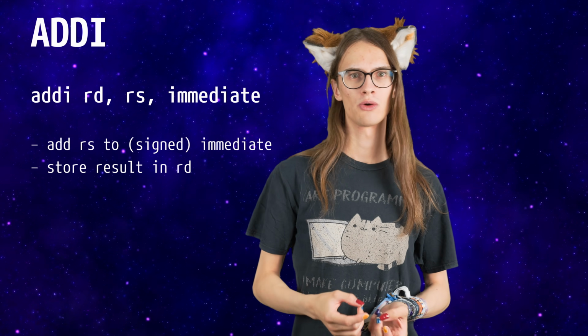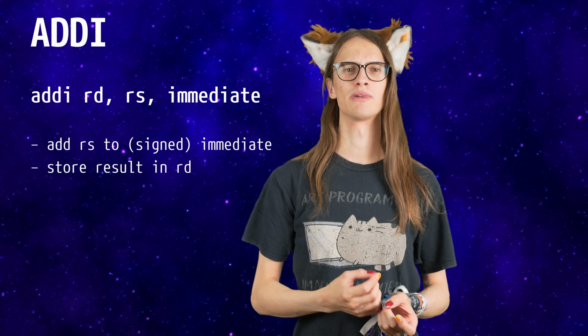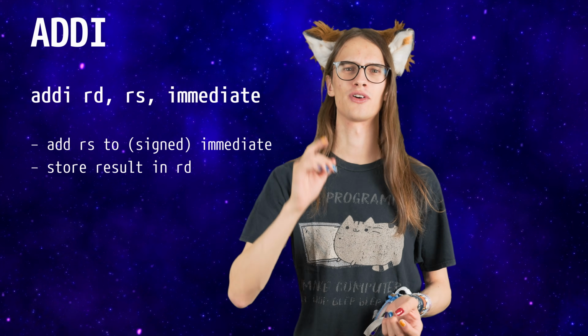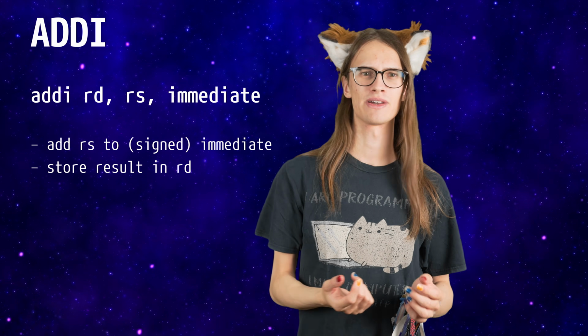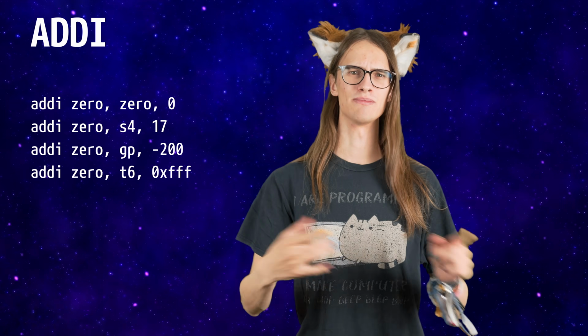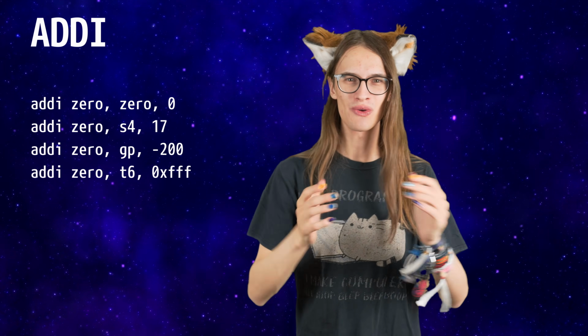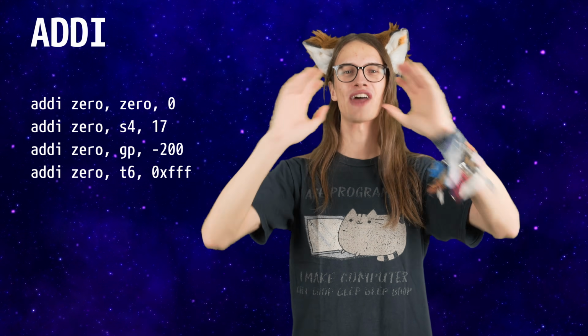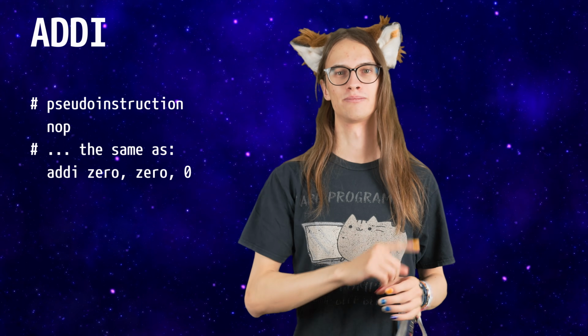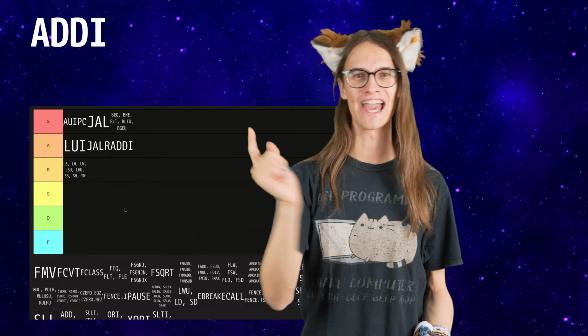ADDI on its own would only deserve B tier, but it needs to be bumped up for one simple reason. What happens if you add any register to any immediate and store it in the 0 register? Exactly, nothing. It's a no-op. So naturally, we don't need a separate encoding for NOP, as we can just use any of the literal thousands of ADDI instructions that don't do anything. For complicated practical reasons, we only use one of them. But still, even useless instructions are useful in RISC-V, A tier.